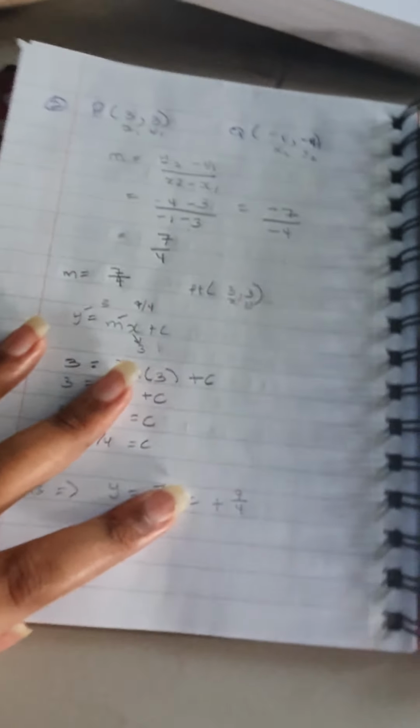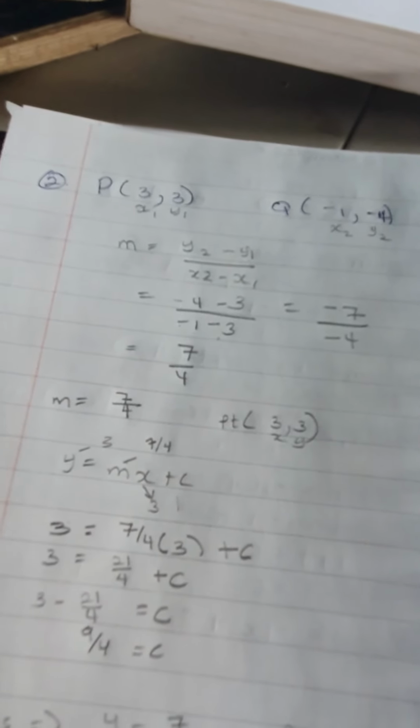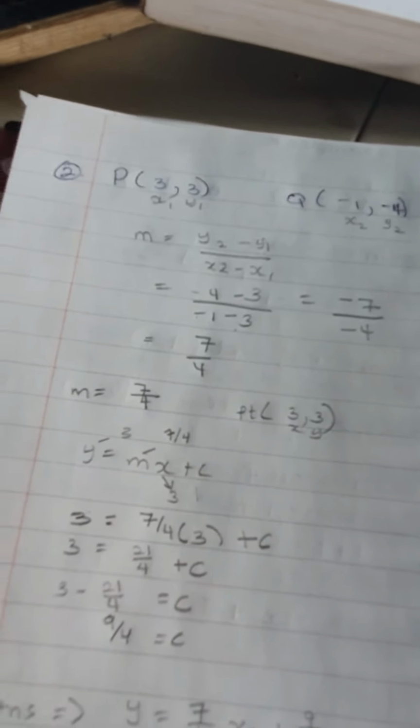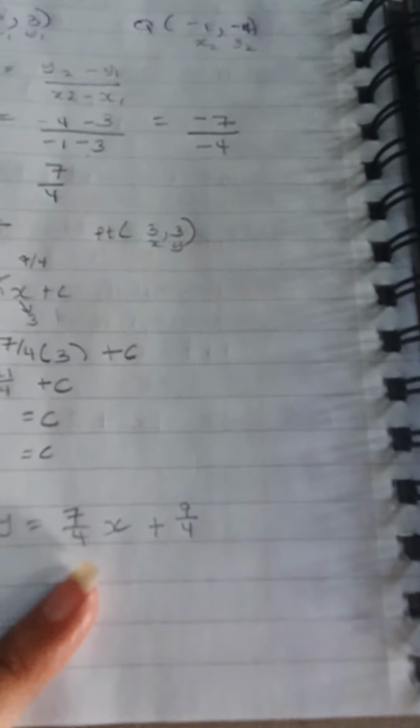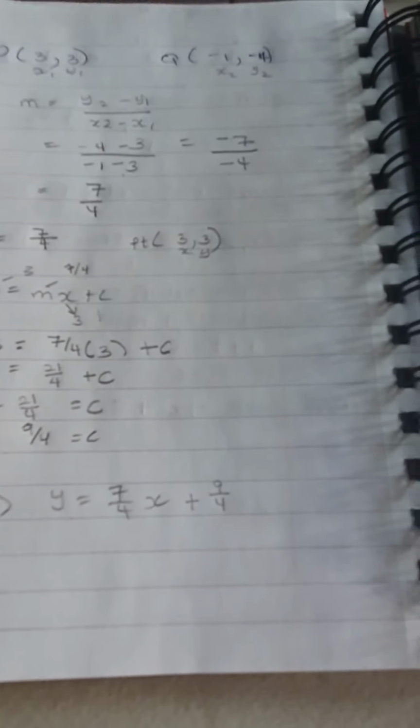So just to recap the steps, the first thing you're going to do when you're given a question like this is use your 2 points and get your gradient. After doing that, you're going to use your gradient and any one of your points, and work out your c value. Once you have your m and c value, you put it in your general form and write out your answer.